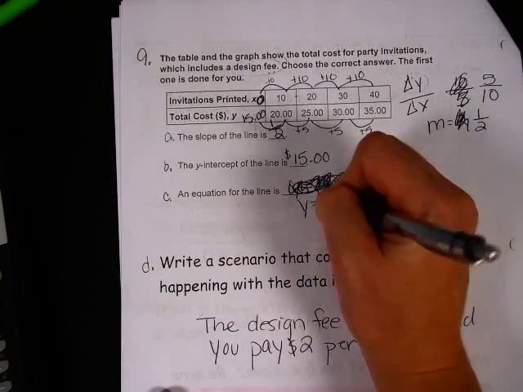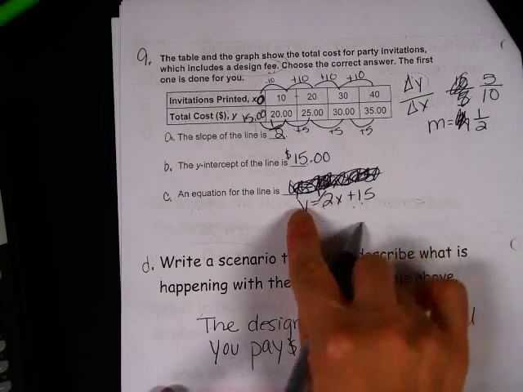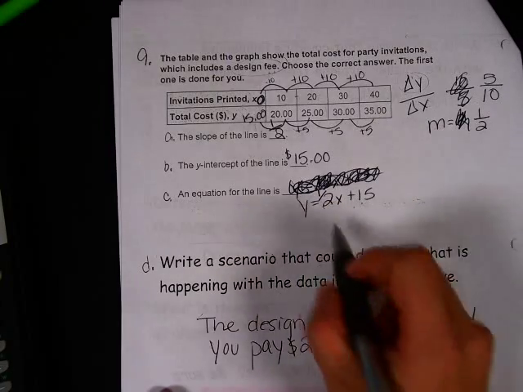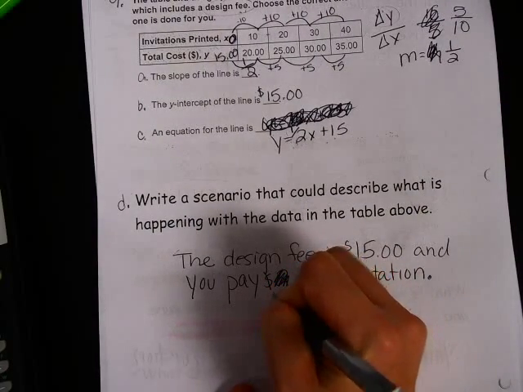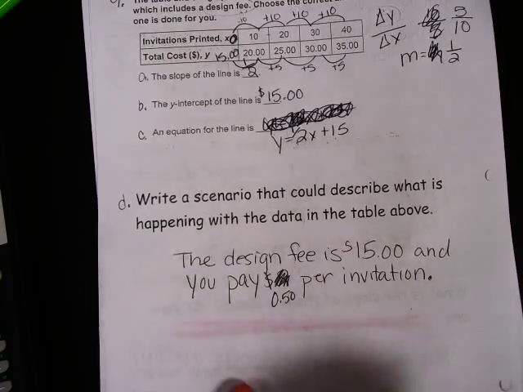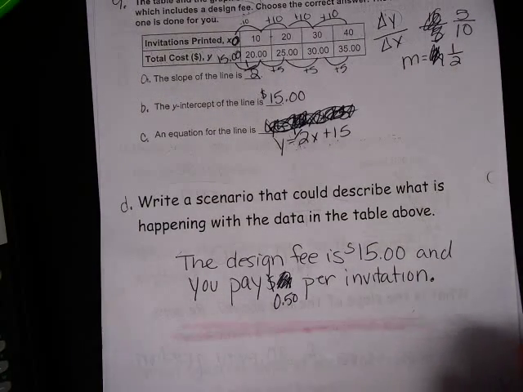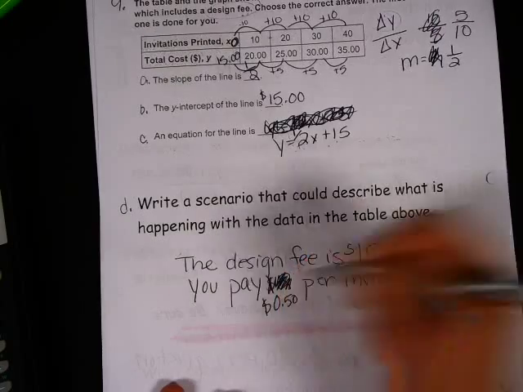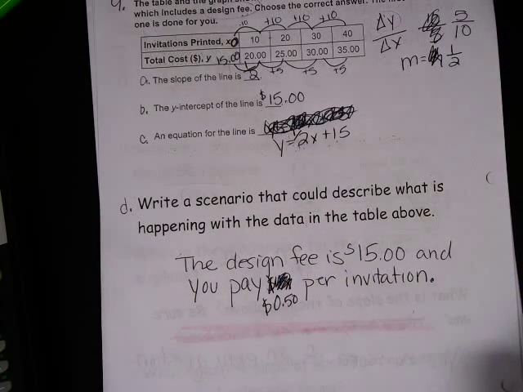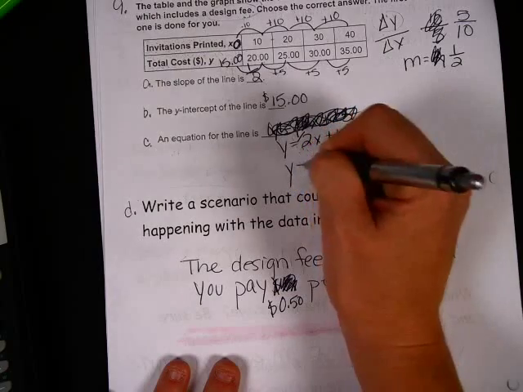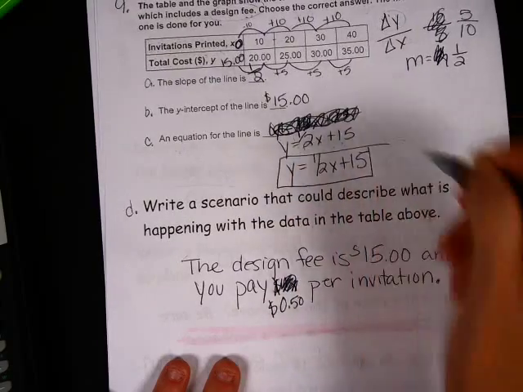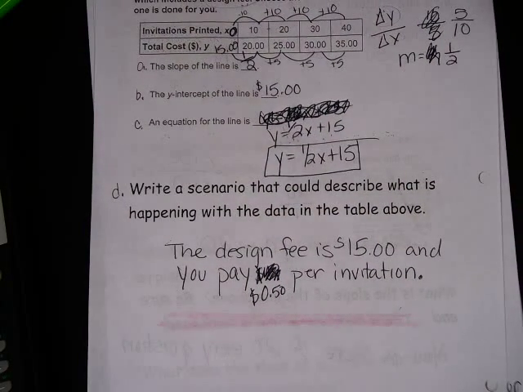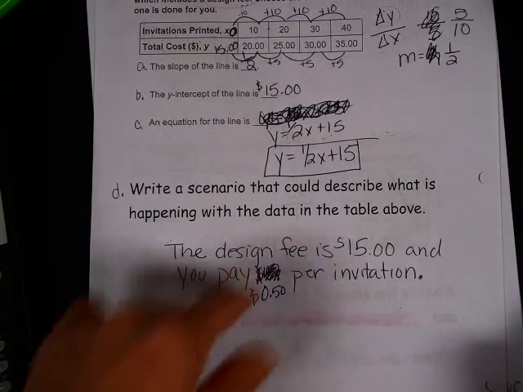And I knew, see, I was stumbling because I had already worked this and I had messed this up. So each card is 50 cents, so it's half of $1. So you pay 50 cents per invitation. I knew that was too high. I've worked this out and I was just doing it wrong. I am so sorry. So, let me redo this. So, you're paying 50 cents per invitation plus a $15 design fee.